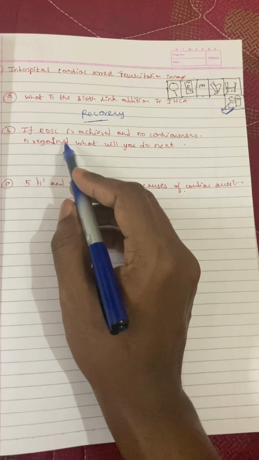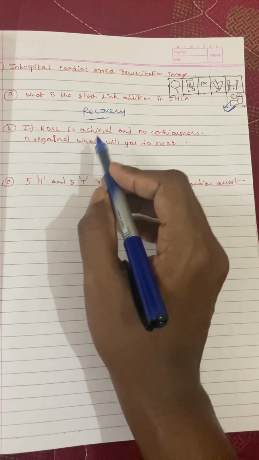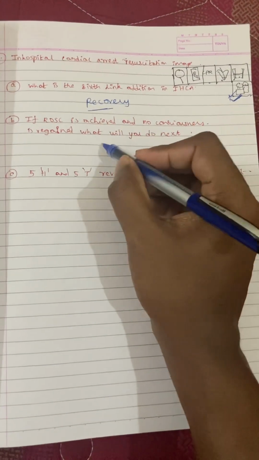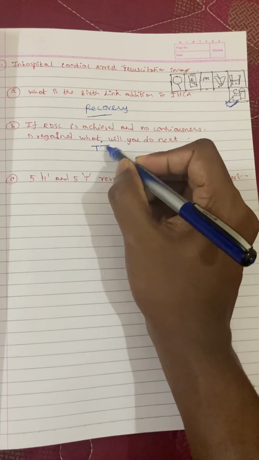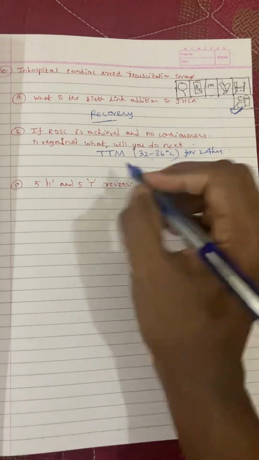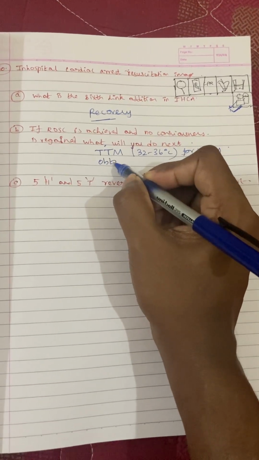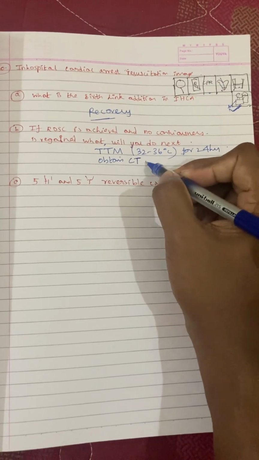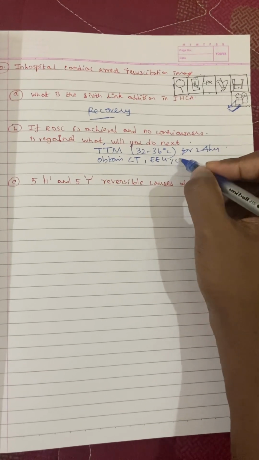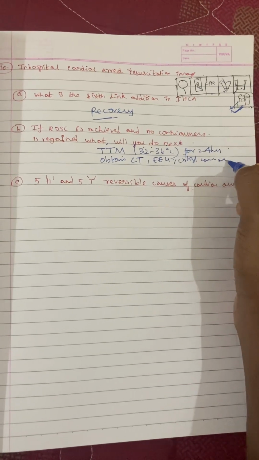Next question is, if ROSC, return of spontaneous circulation, is achieved and no consciousness is regained, that means the patient is in coma, what will you do next? Everyone will know that it is targeted temperature management, 32 to 36 degrees centigrade for 24 hours, which you have to maintain by rapid cooling devices. Next, obtain a CT of the patient, EEG, and follow the other critical care management. So the main answer they want is targeted temperature management. That's why they asked the question.